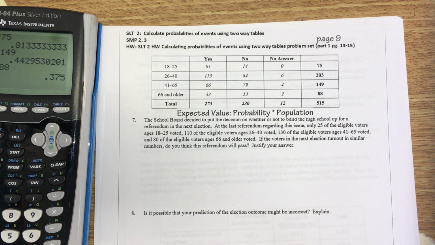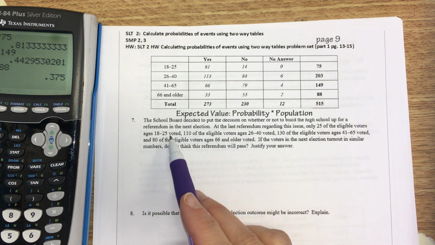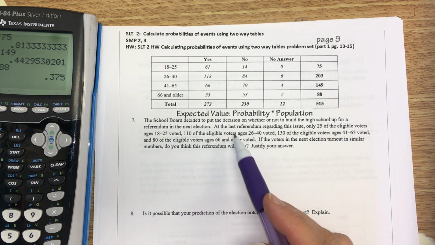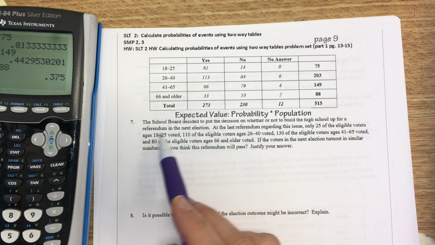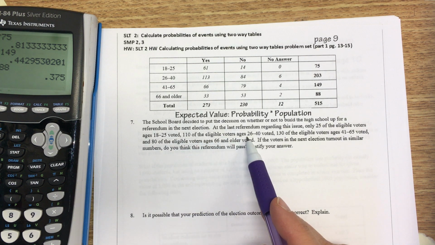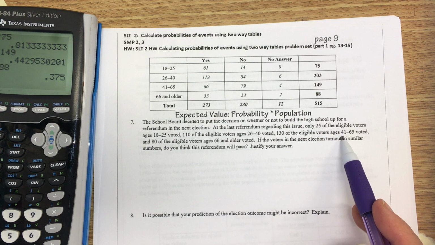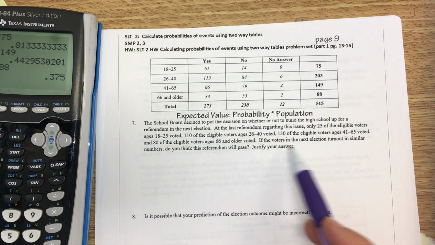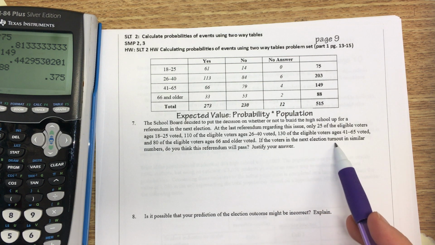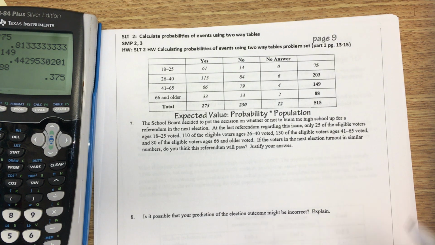So the school board decided to put the decision on whether or not to build the new high school up for a referendum in the next election. So they're kind of like asking people to vote. At the last referendum regarding this issue, only 25 of the eligible voters ages 18 to 25 voted, 110 of 26 to 40, 130 of 41 to 65, and 80 of the 66 plus voted. If the voters in the next election turn out in similar numbers, do you think the referendum will pass?